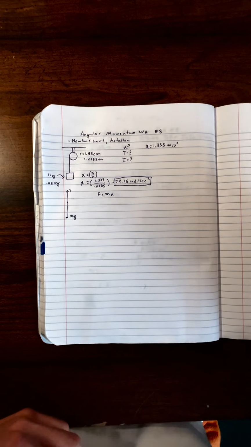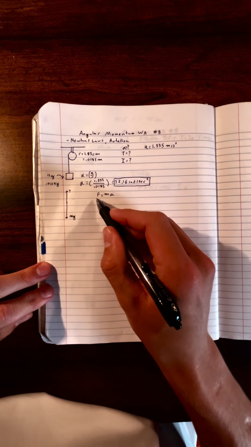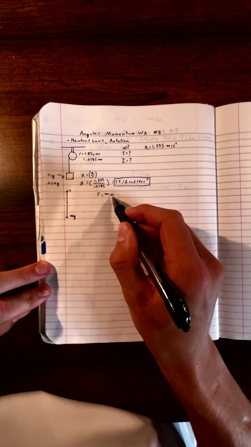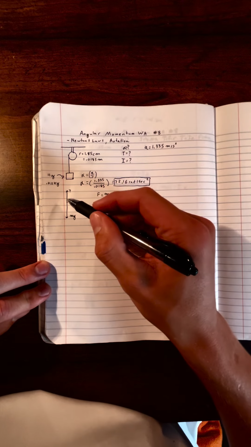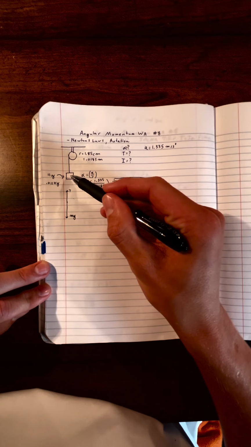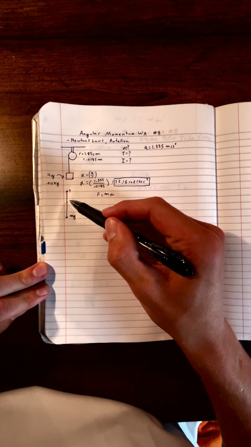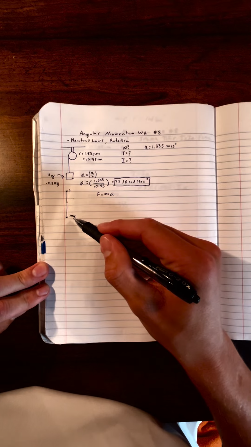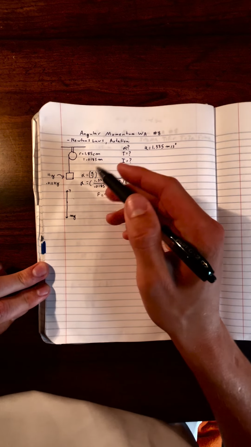For the second part, we're going to be solving for the tension in the string. To do this, we're going to be using Newton's second law, which states that force is equal to mass times acceleration. As you all have done before, all we need to do is create an FBD for the block, and the only two forces acting on the block as it goes down are tension in the negative direction and gravity in the positive direction. It's positive because that's the way that the block is moving.